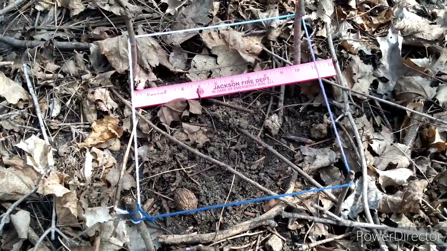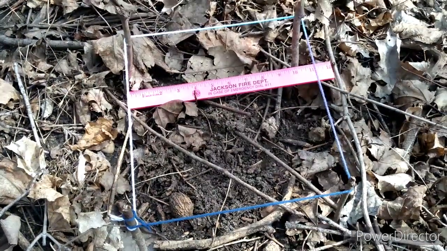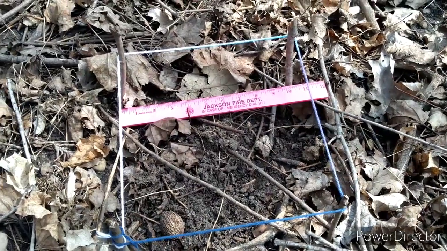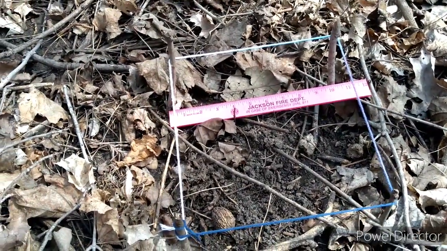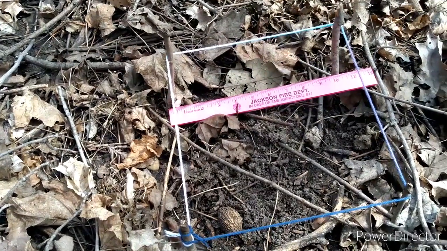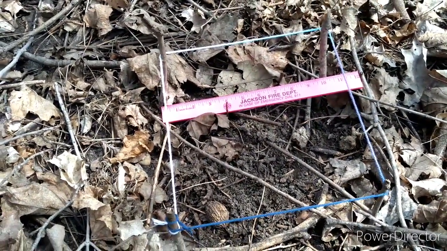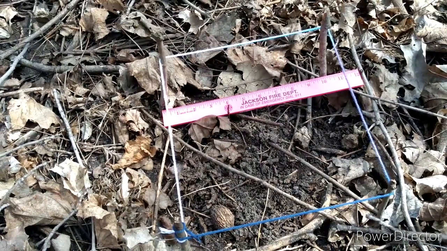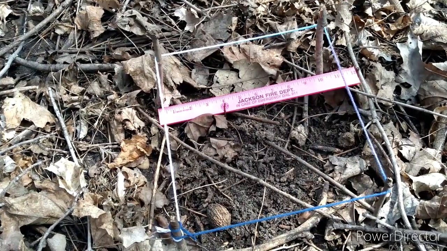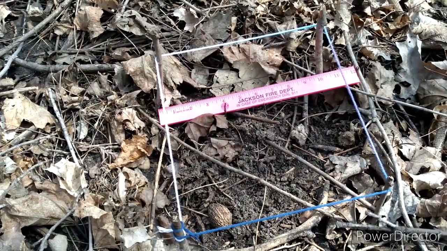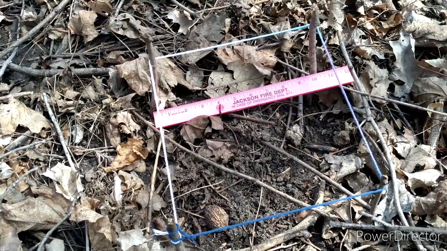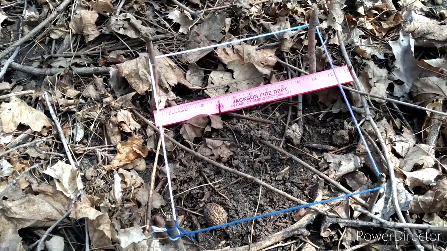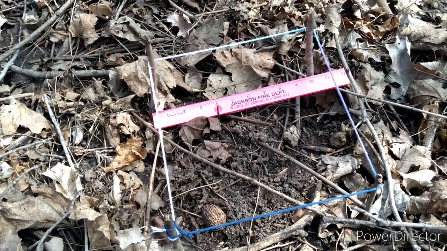As you can see here, I have a 10 by 10 inch square using my sticks, my ruler, and my yarn. Now here in my plot, we want to do the same thing that Darcy did, which was first, let's just take a temperature reading. I checked that on my phone earlier, and it was 59 degrees. Now, here in a shady spot, it can be 10 to 15 degrees cooler. So here in the shade, it could be 49 degrees or less.